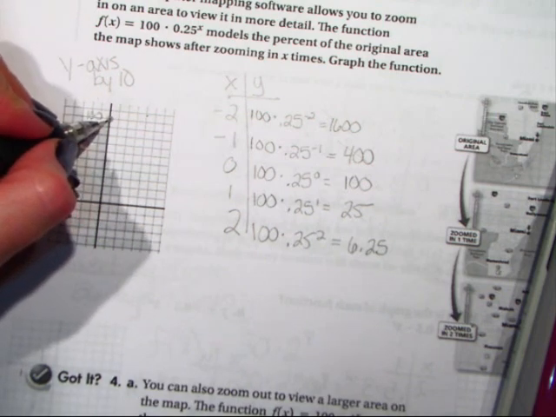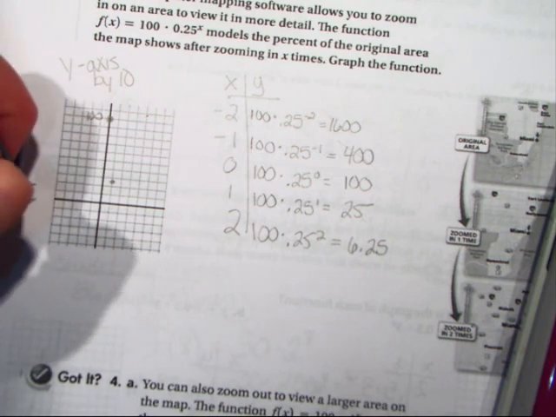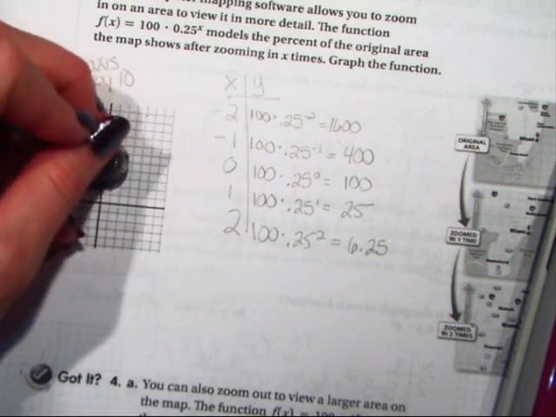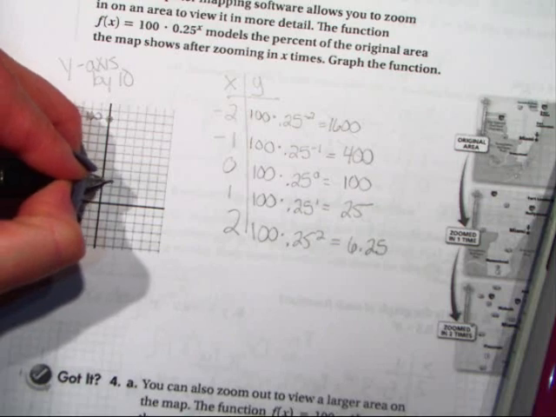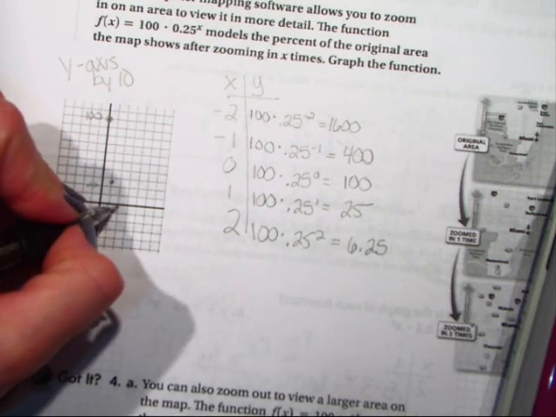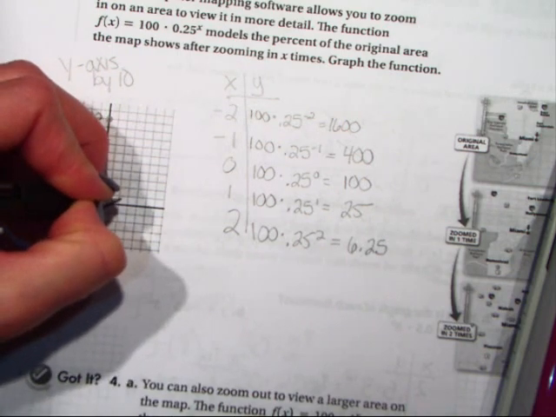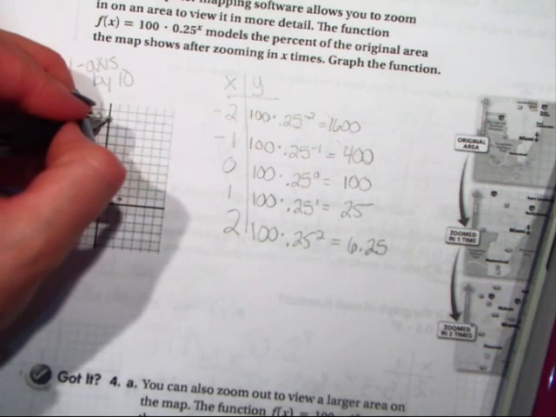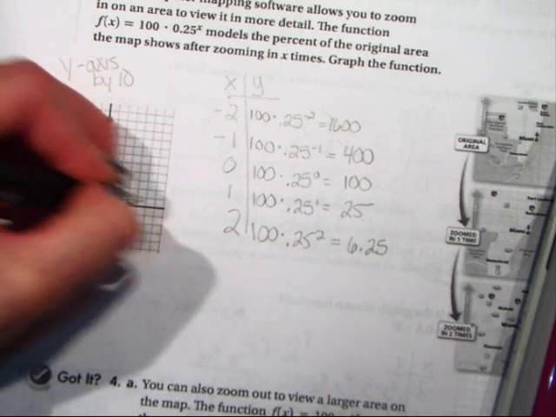And then you zoom in once, so you go over 1, up 25. Over 1, up 25. Remember, if this is 20, going up an extra one would be going up 25. So let's see, if this is 20, that's going to be 25. And then if you click it twice, 1, 2 over, it's going to be just below 10. It's going to be at 6.25. So wow, look at that curve. You can see this one is getting smaller.